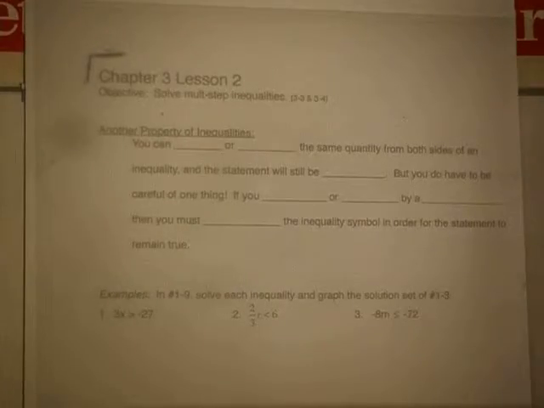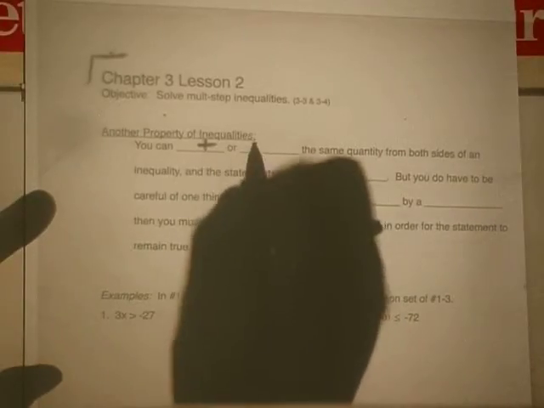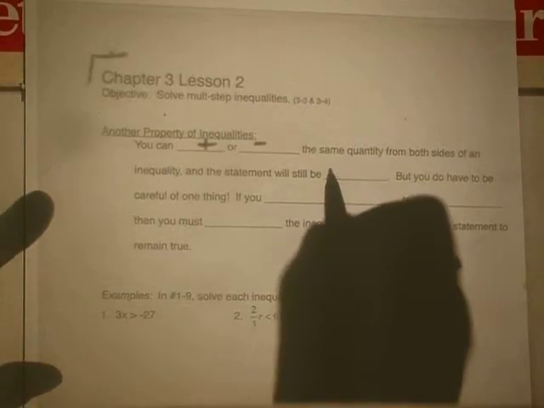Our objective for Chapter 3, Section 2 is to solve multi-step inequalities. First one, we have some fill in the blanks. You can add or subtract the same quantity from both sides of an inequality. We've done that. And the statement is still the same.